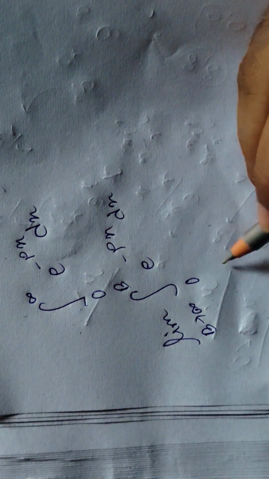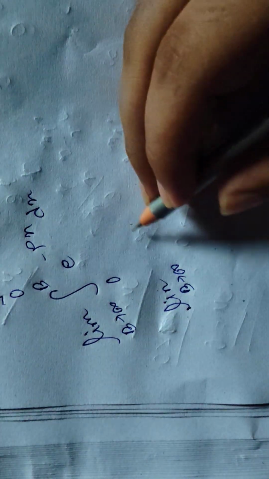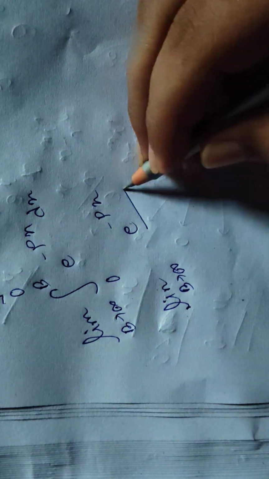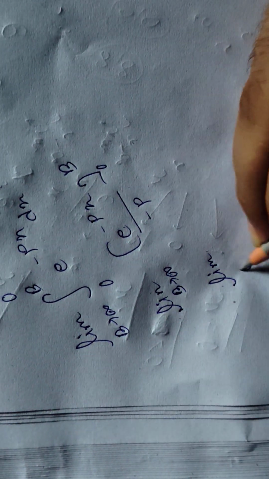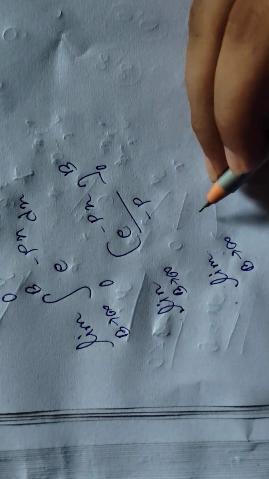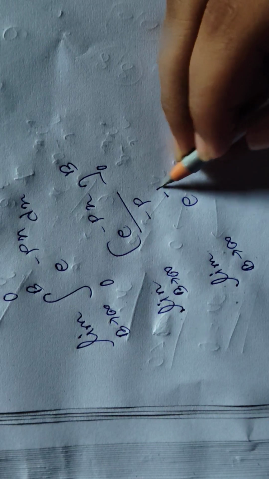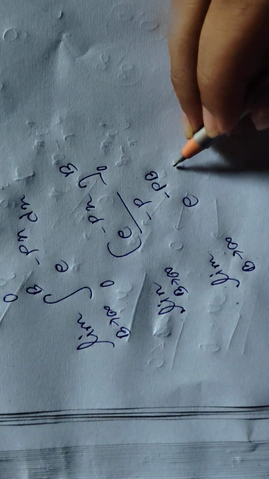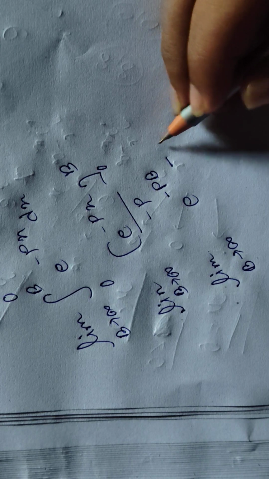Now you can see, this is nothing but e to the power minus px over minus p, from 0 to b. Now this is the limit as b tends to infinity of e to the power minus p into b, minus e to the power 0, which is 1.